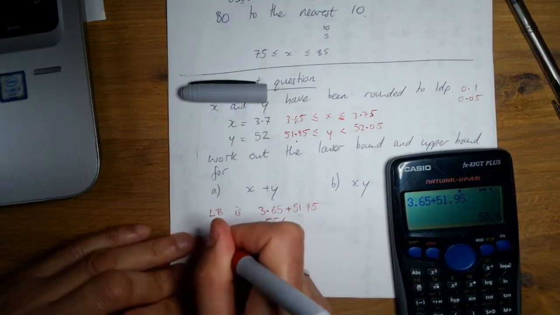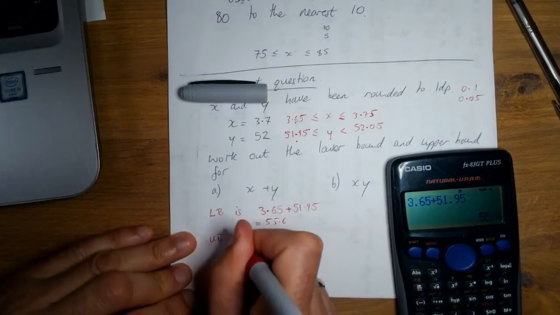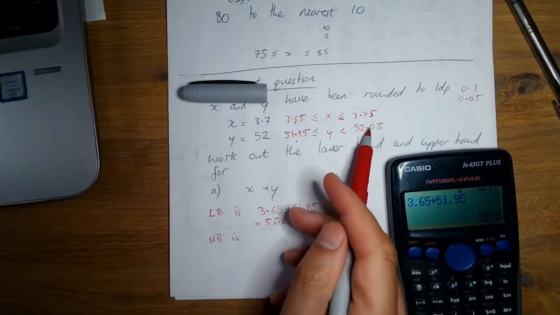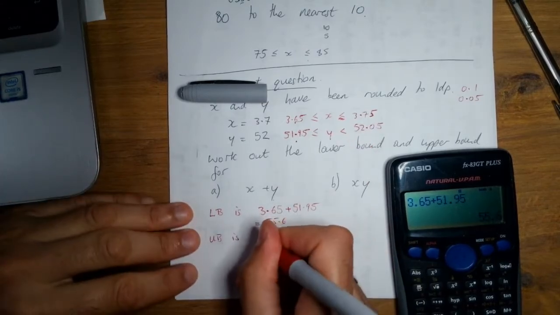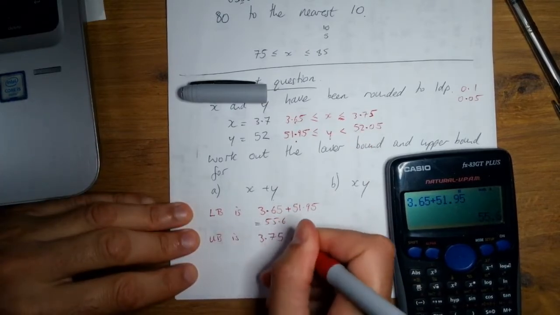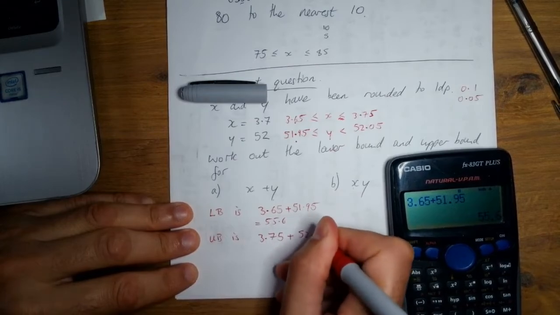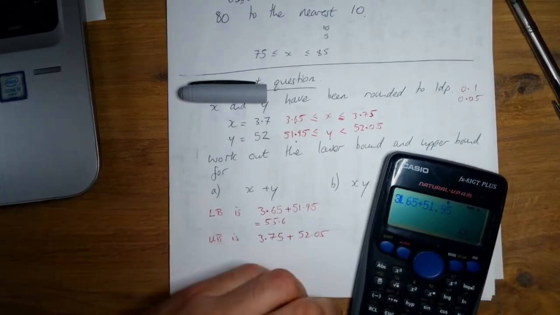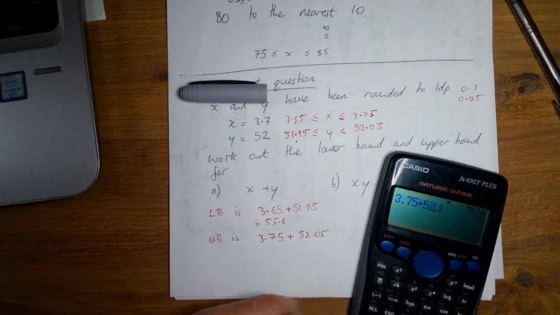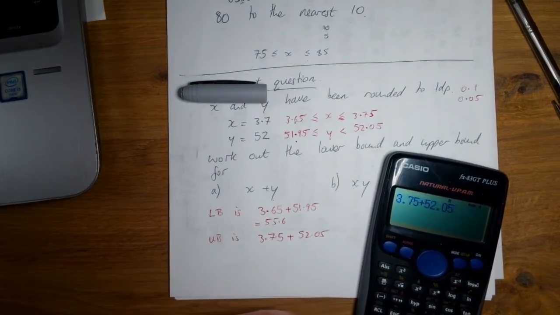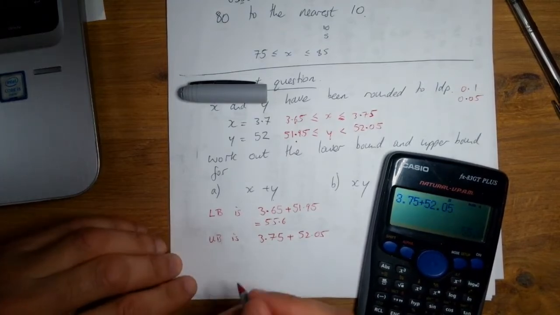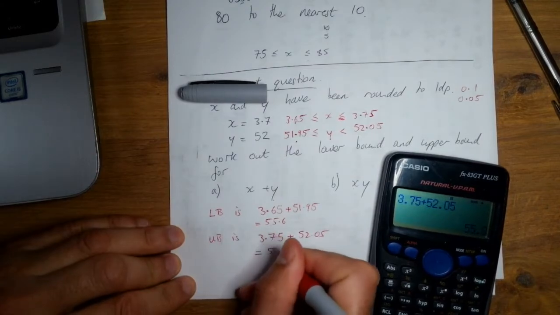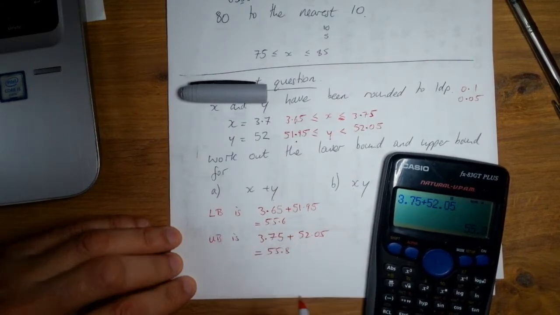So there's the lower bound and the upper bound. And unsurprisingly, you're going to add the two upper bounds together. 3.75 plus 52.05. Type that into the calculator. Typed it incorrectly. And there's the upper bound, 55.8.